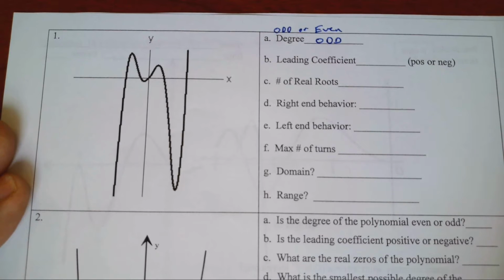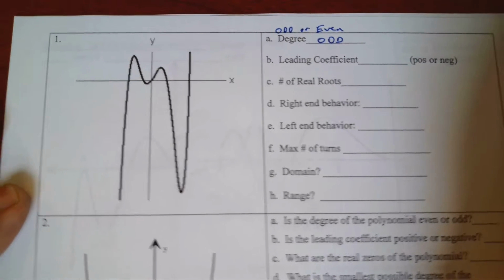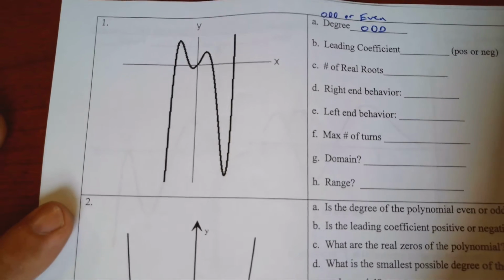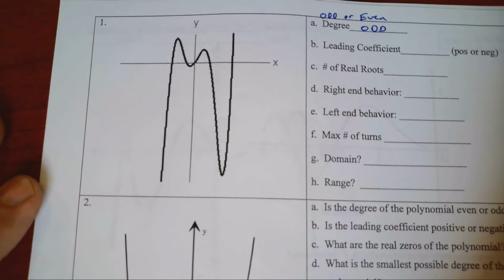And then with that, what would be the leading coefficient? Positive or negative? To review that, you can look at the end behavior up there, like that little diagram.